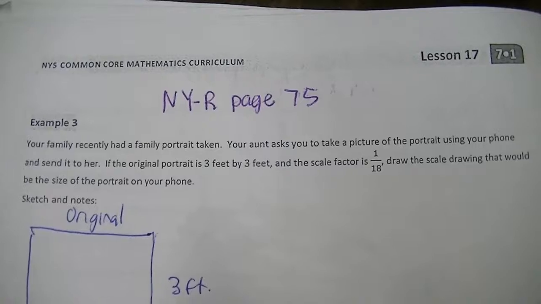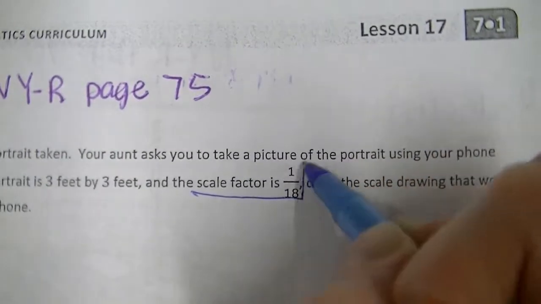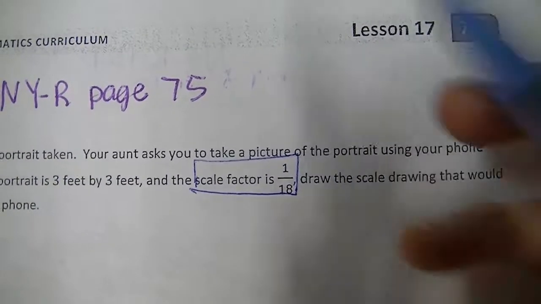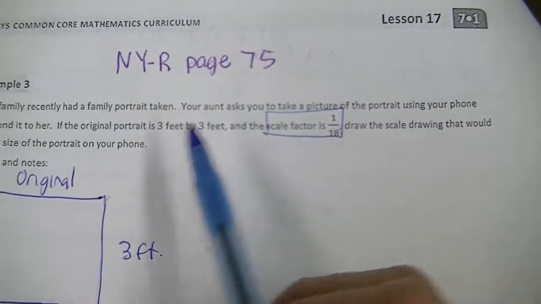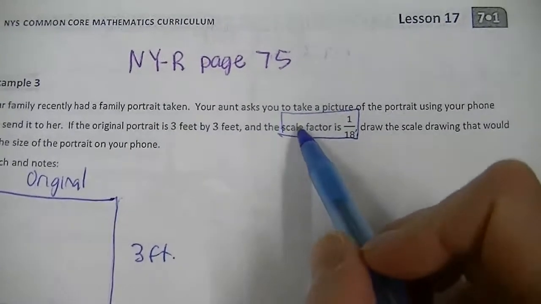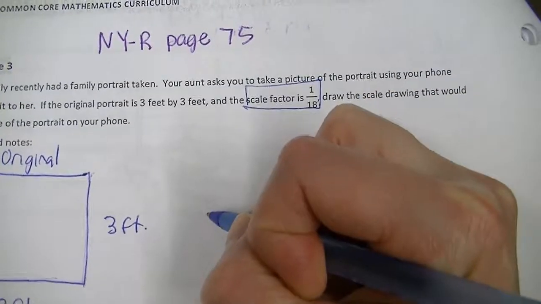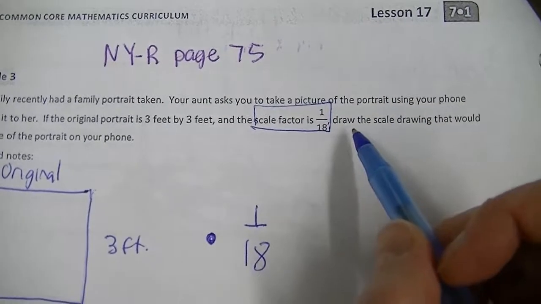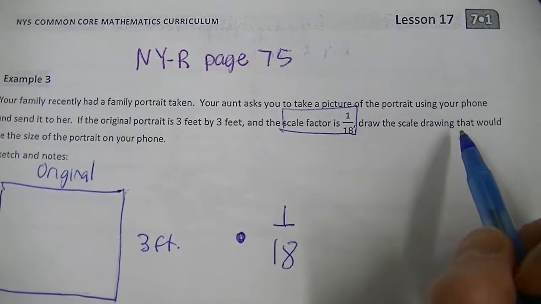That original is 3 feet by 3 feet, and the scale factor is 1/18. And remember, it would be unit rate. Okay? So this is really, the unit rate is 1/18. So what you got to do is you take this original and you always multiply by the scale factor, okay? So we're going to multiply by 1/18 of a foot. And you draw the scale drawing that would be the size of the portrait on your phone.